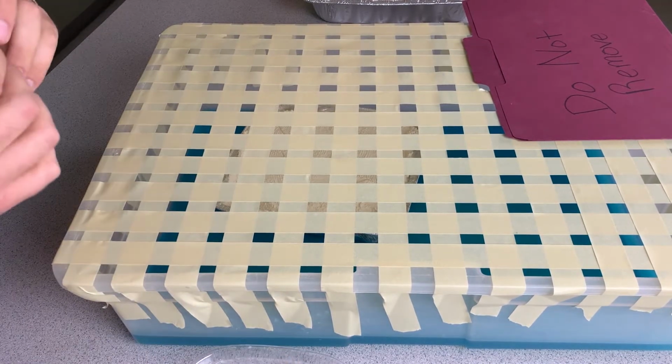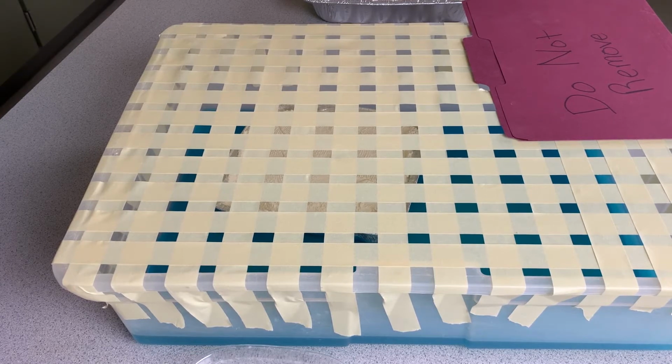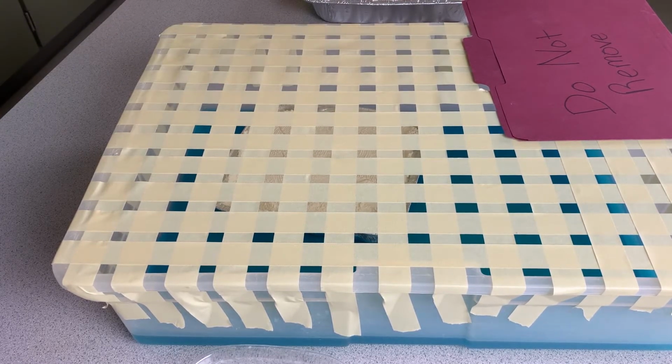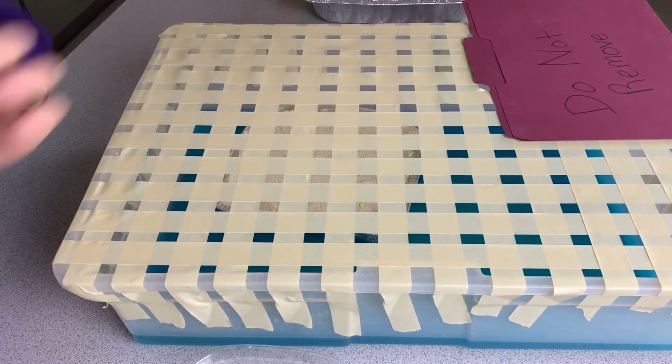All right, so now we're going to try these smaller marbles, a normal size marble. So I'm going to drop my normal size marble. This is marble or meteor number 5. Ooh, no impact. So no impact, no crater.